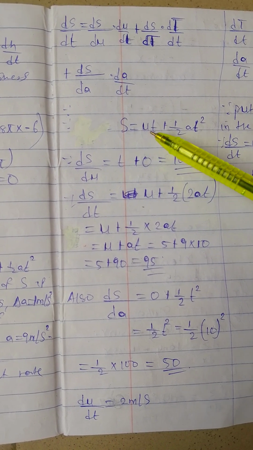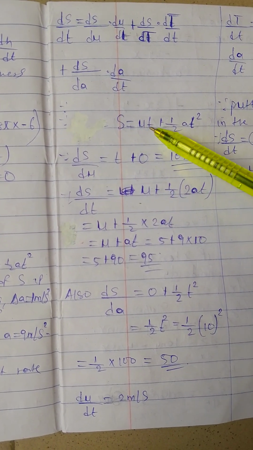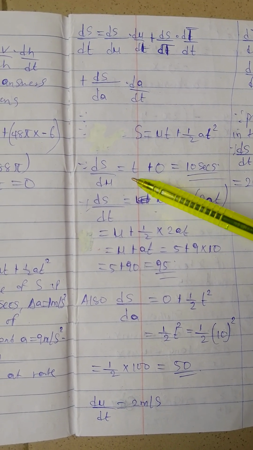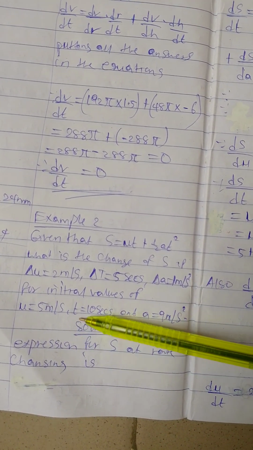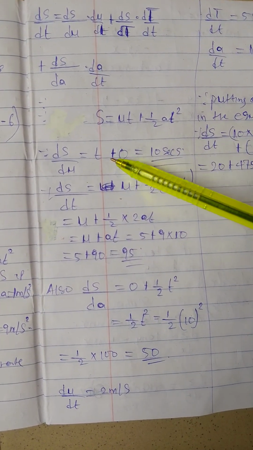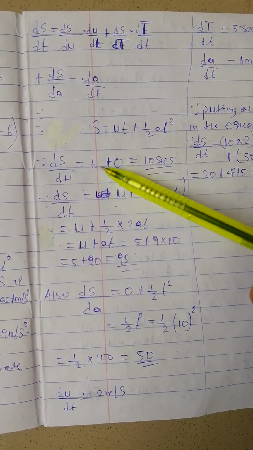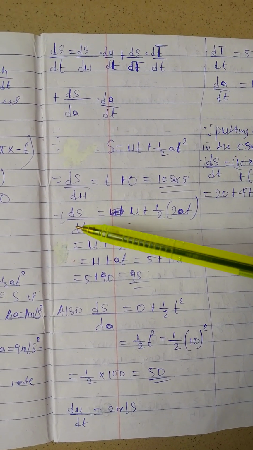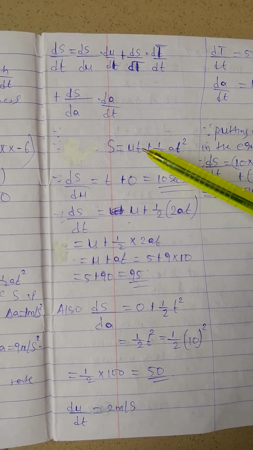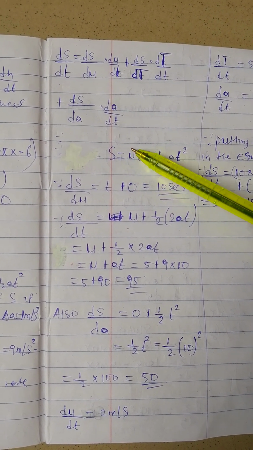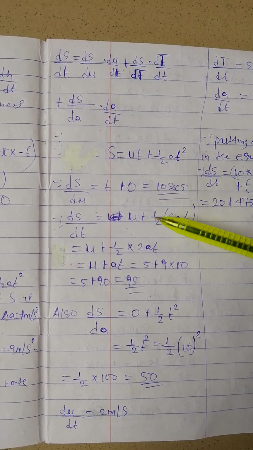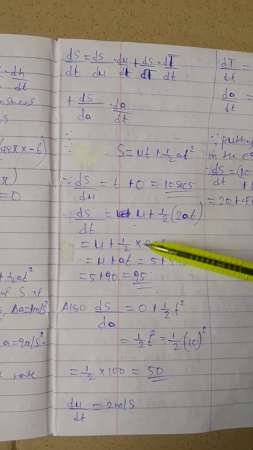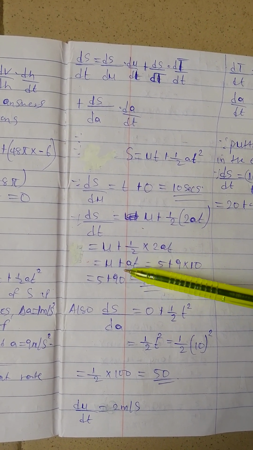So therefore, now from the formula, what is ds over du? Ds over du means that under s differentiate u, that remains t. Everything here is 0. So if you check from our equation here, they say t is 10 seconds. So attach t here, equate it to be 10 seconds. Now therefore, what was next? I'll find ds over dt. Ds over dt means that under s differentiate t. So that becomes, differentiate t here is u plus, differentiate t here will give you 1 over 2 bracket 2at. Okay? Which is equal to u plus at. Now half times 2at, which will give you equals to u plus at.